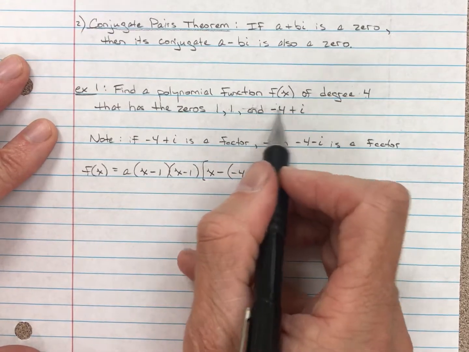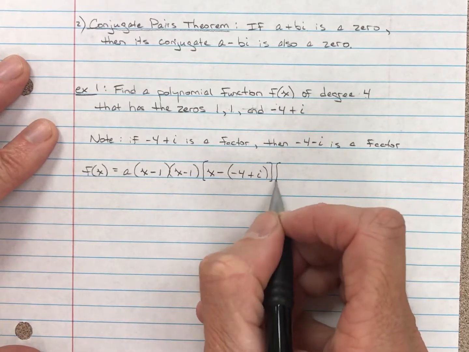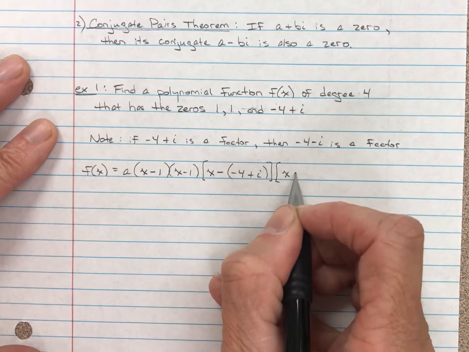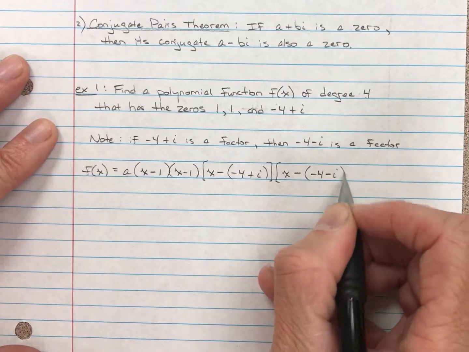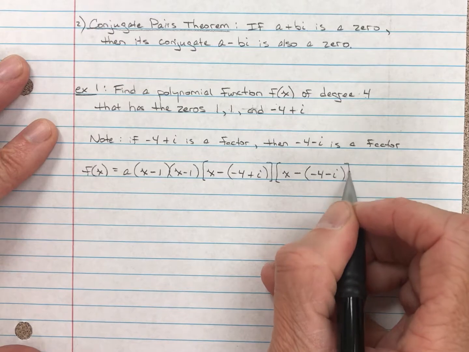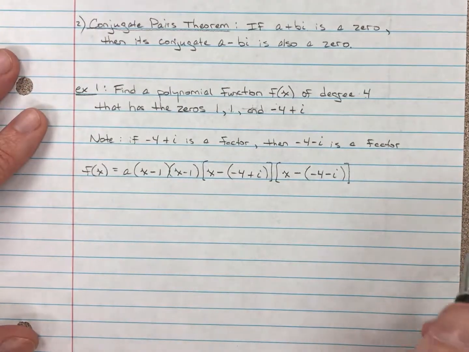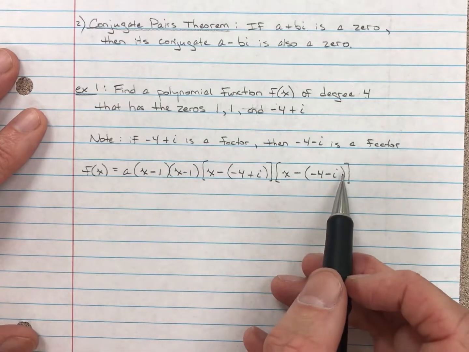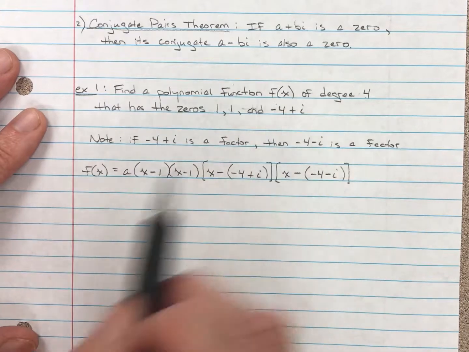Again, if this is a root, x minus this is a factor, times x minus negative 4 minus i. Lots of negatives. Hopefully you're noticing how careful I'm being when I write this out. Okay, so any function of this form is going to satisfy what we're looking for here.